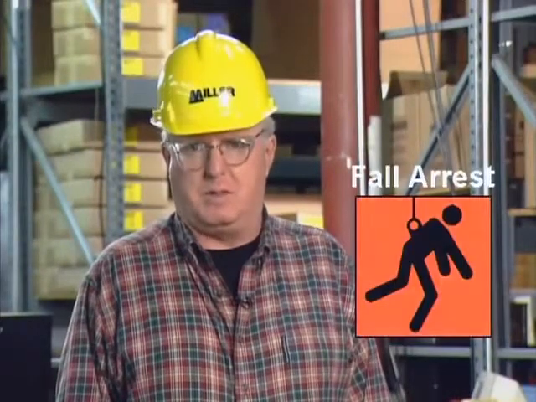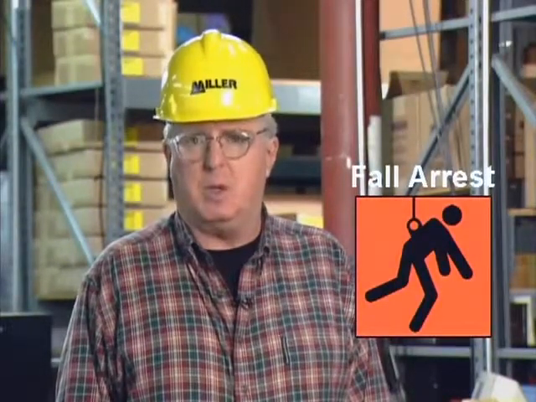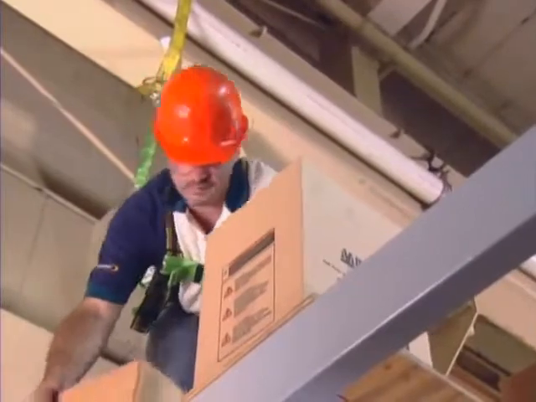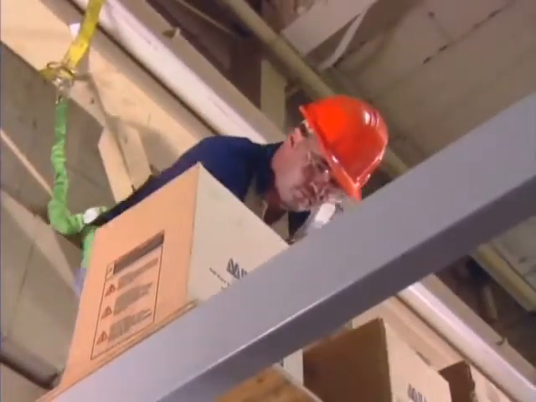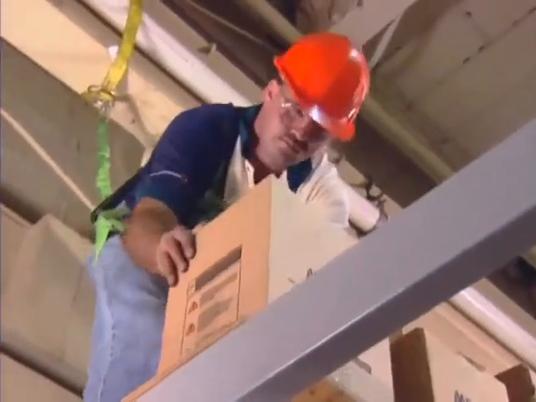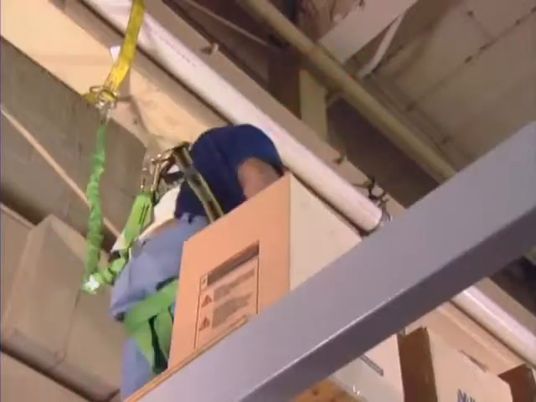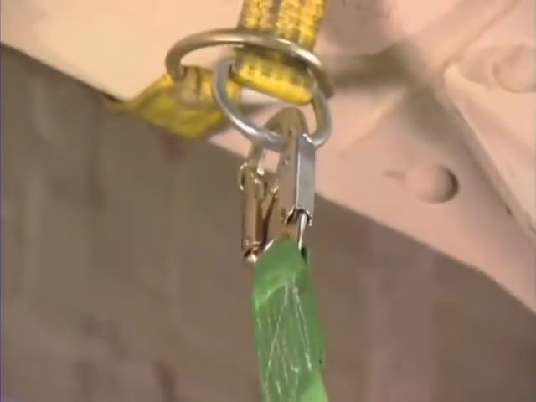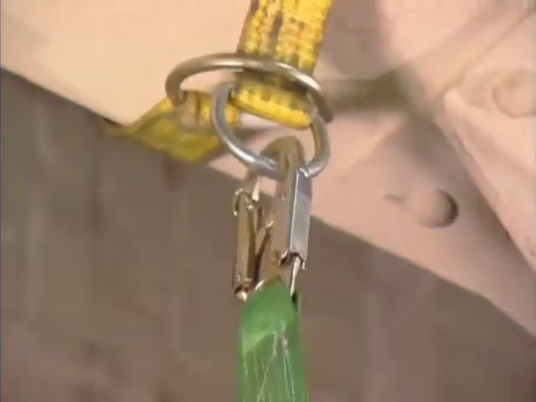Fall protection can be divided into 4 functional categories, which are identified by symbols. The first category is the personal fall arrest system. The system is intended to come into use only in the event of a fall. A personal fall arrest system consists of a full-body harness, a connecting device such as a shock-absorbing lanyard, an anchorage connector such as a cross-arm strap, and an anchor point capable of supporting 5,000 pounds per employee attached.